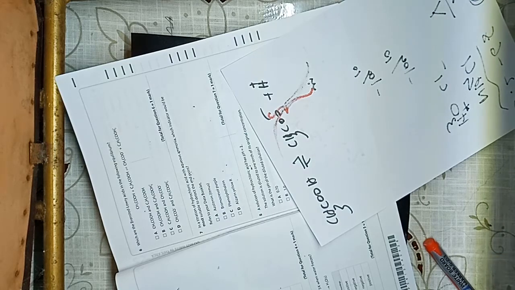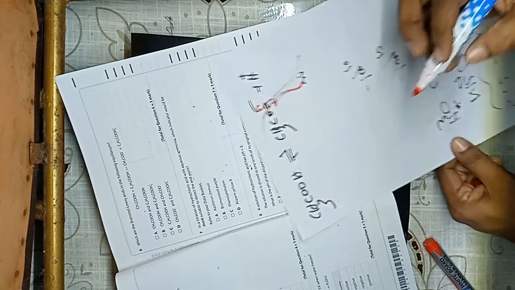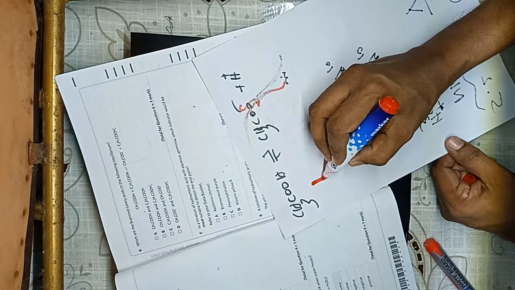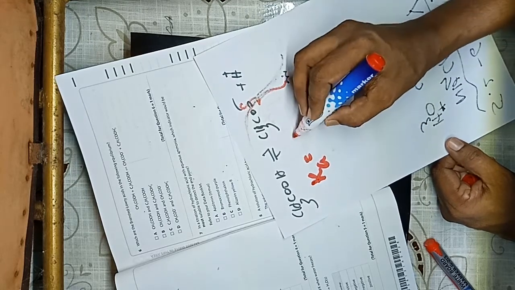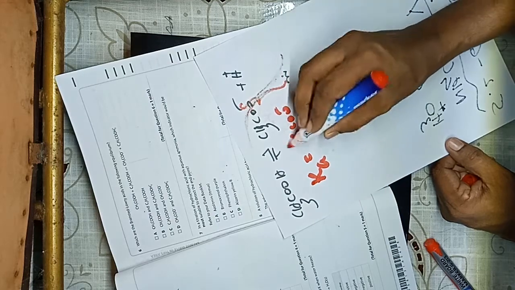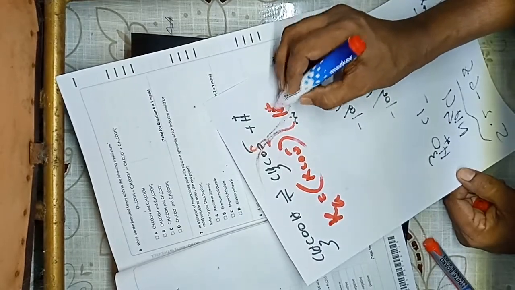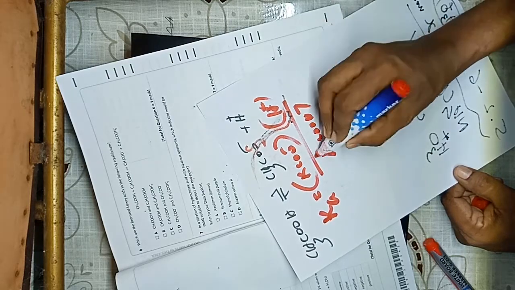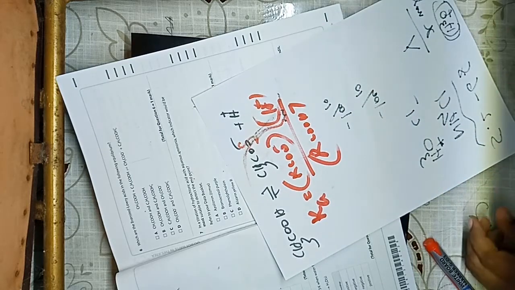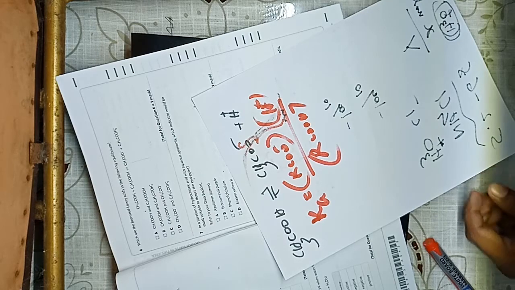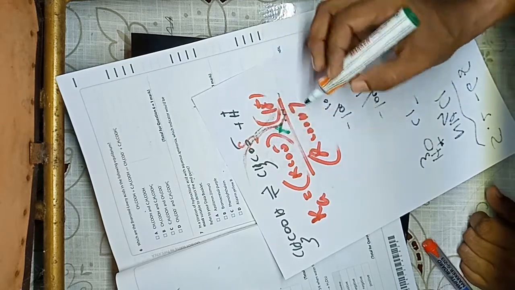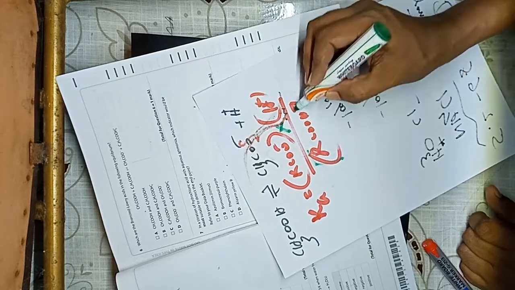In such a case, once it is diluted by increasing the volume 10 times, Ka equals RCOO minus concentration times H plus concentration over RCOOH concentration. In the Ka expression, in the numerator there are 2 factors, but in the denominator only 1 factor.